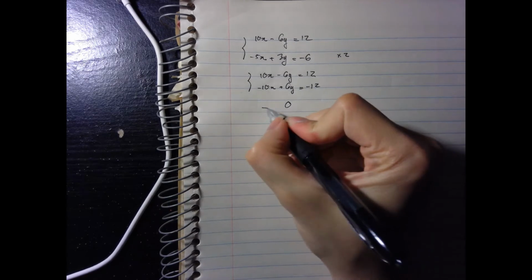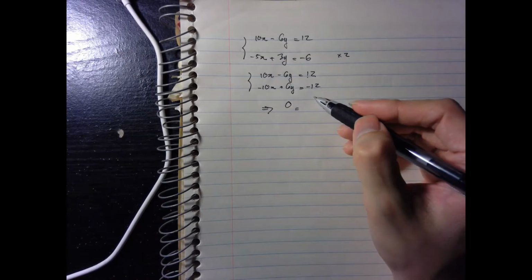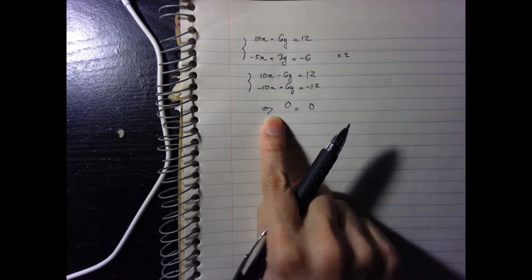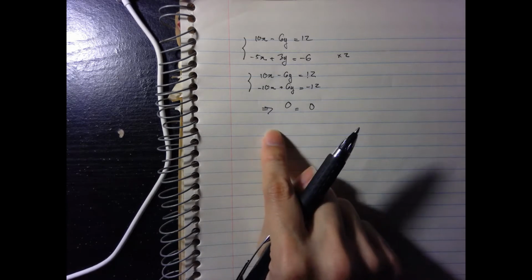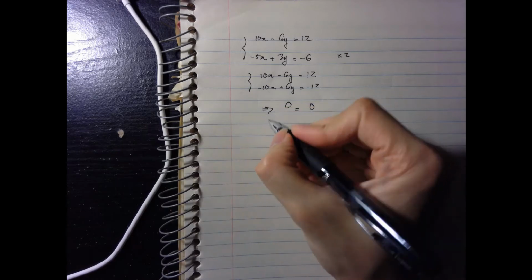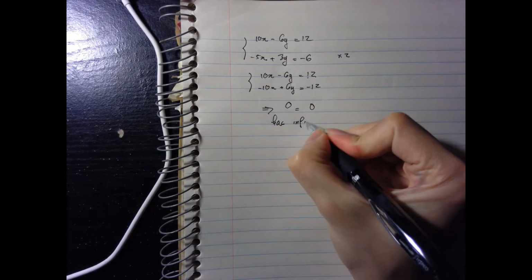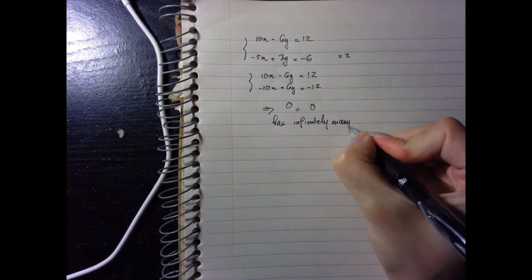And by investigating this statement, I conclude that this statement is true all the time. This is a fact. 0 equals 0. Totally makes sense, right? It's like 2 equals 2, 3 equals 3. So during the process of the elimination method or substitution method, if it turns out to be something that makes sense, for example in this case, 0 equals 0, then I can jump to the conclusion right away that the system has infinitely many solutions. Graphically, the two lines will be overlapping each other. Okay.